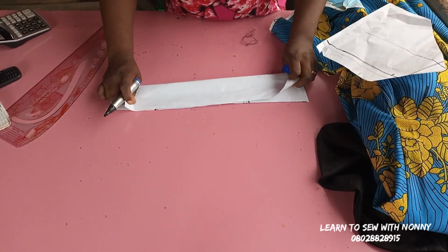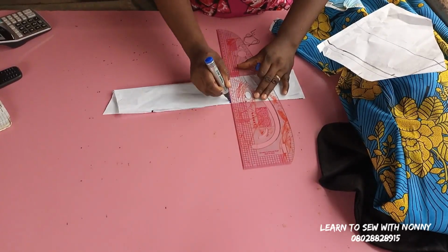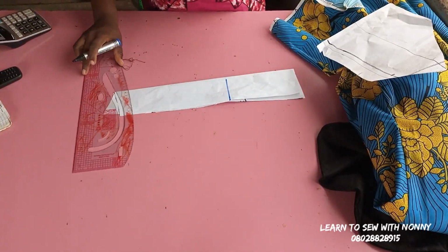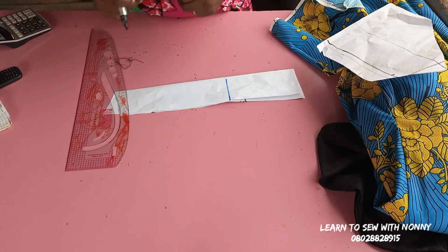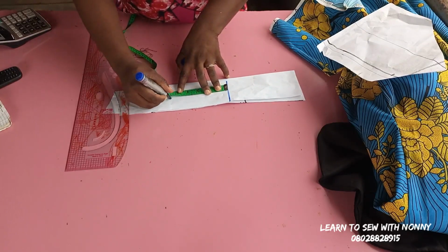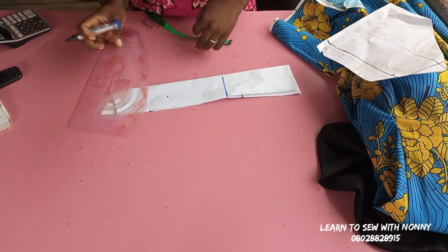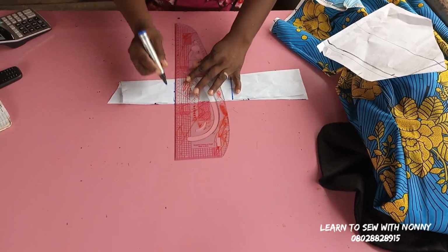Remember, I'll fold into 2 first. So that's the starting point. Then I'll mark 5 inches. Then I'll be adding allowances to it, or you can just leave it like that, depending on the length you want. So I'm marking 5.5 instead of 5 inches, depending on the length or the shape or the size that you want.